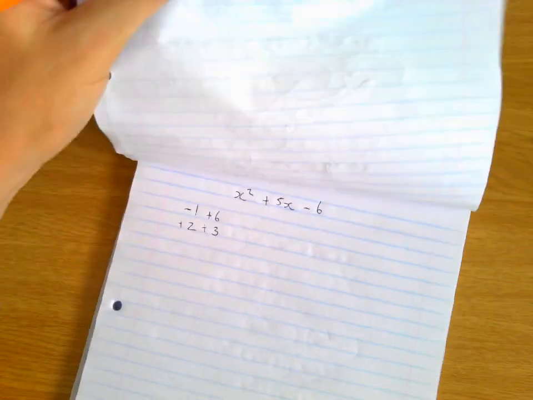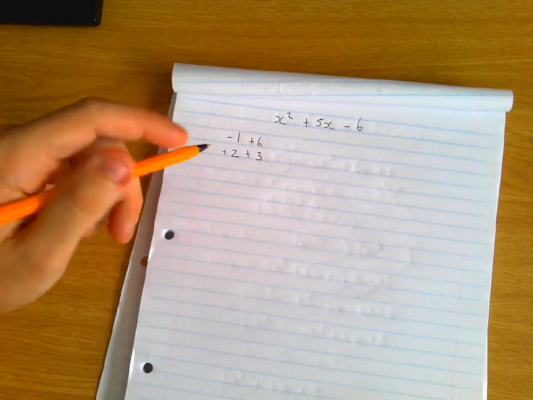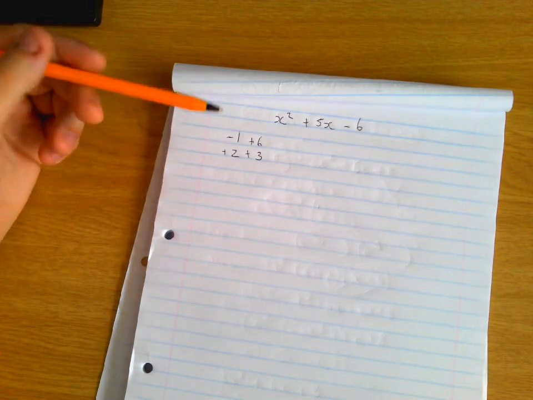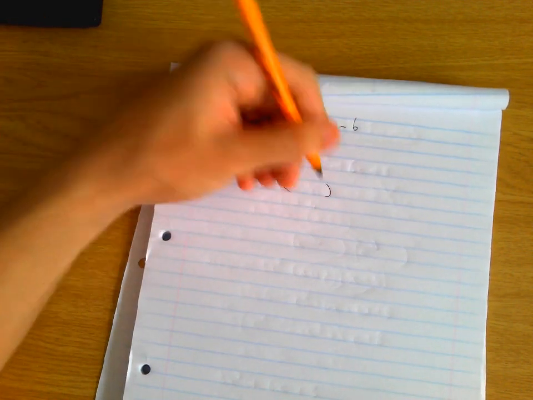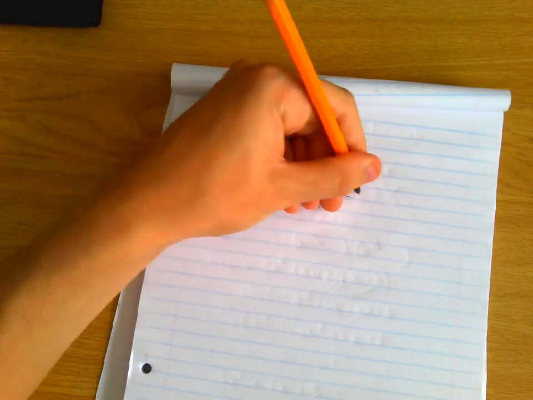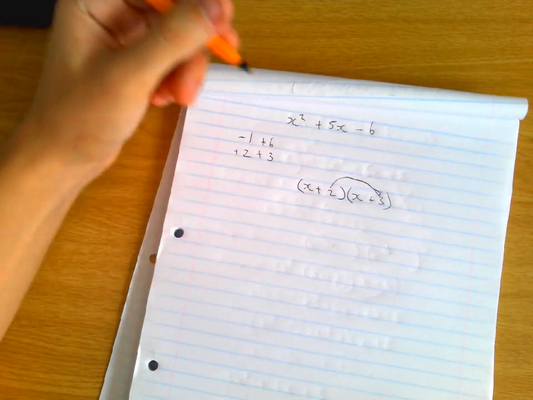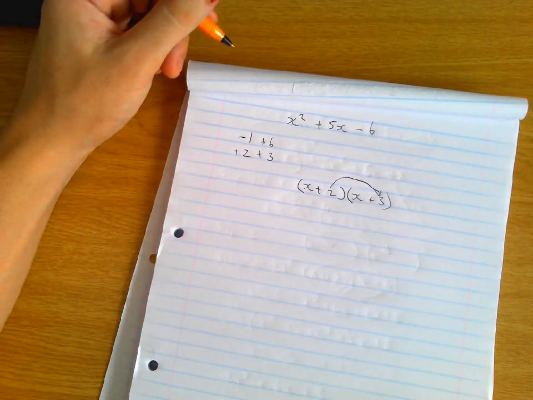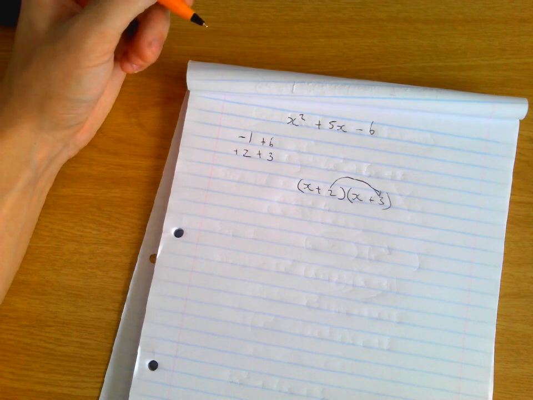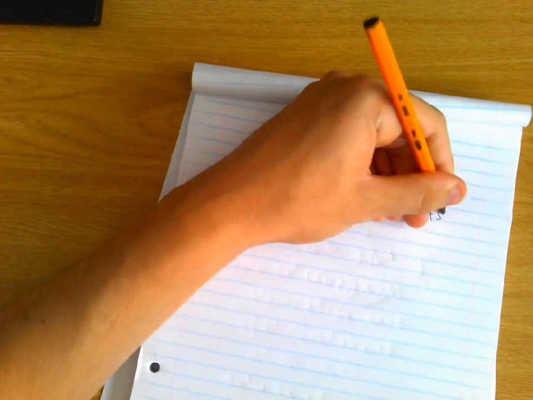Well, if you see here, we have negative 6, okay? So what needs to happen is when we put this thing down in the brackets, it needs to give us negative 6 at the end, all right? But if you multiply positive 2 by positive 3, what do you get? Well, you get positive 6. So if I had to take this and multiply it out, I would get that, all right?